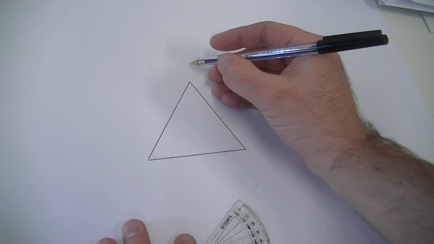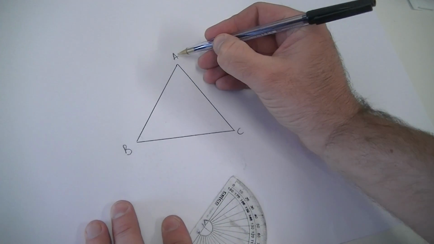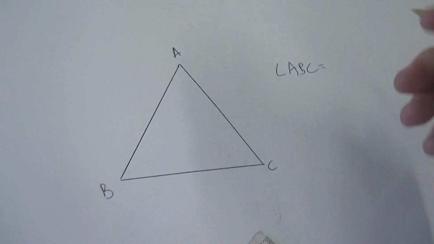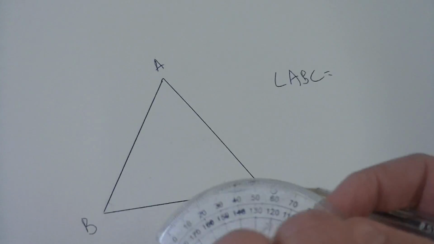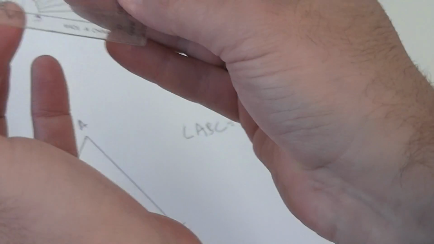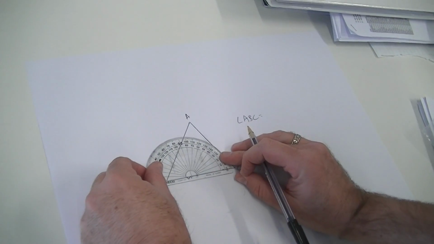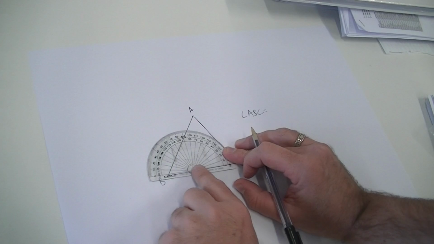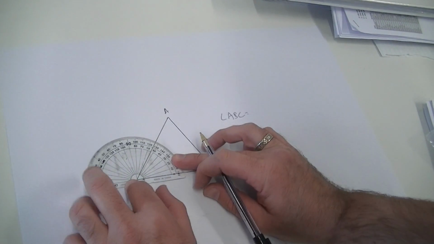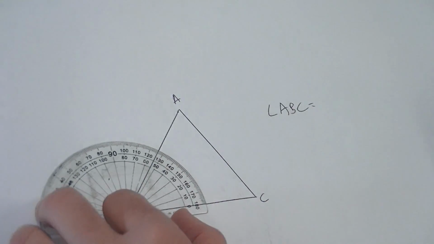What I want to know is, I'm labelling it ABC, and I want to know what the ABC angle is. And the way I'm going to do that is with this protractor. See this line at the bottom? I'm putting that on the bottom of my shape. So it's sitting flat on the bottom of my shape, and I'm moving the middle of it into the intersection where I'm measuring. So that's flat along the bottom line, and that's running up there.